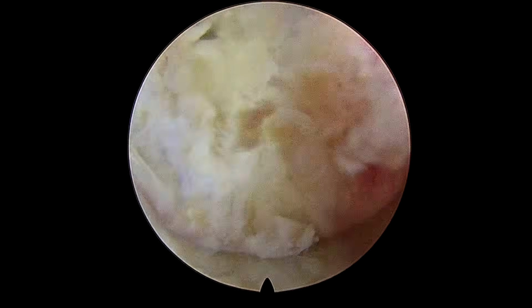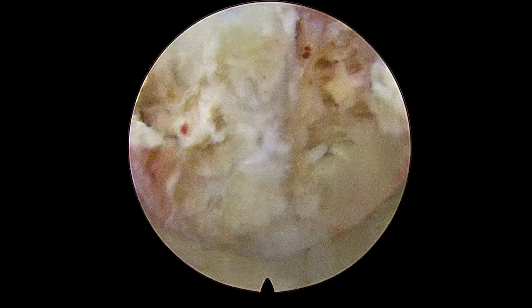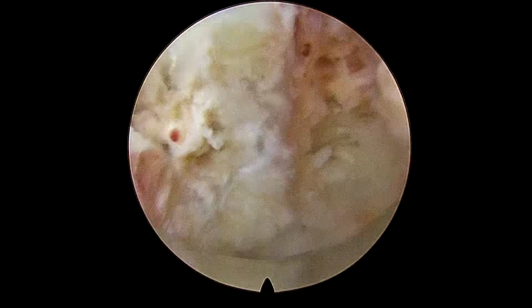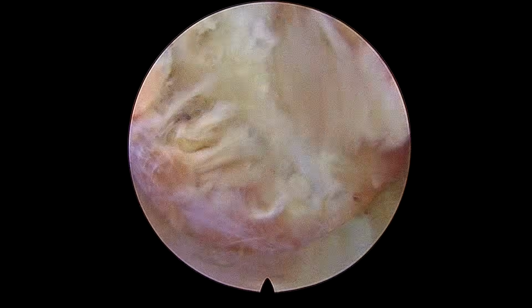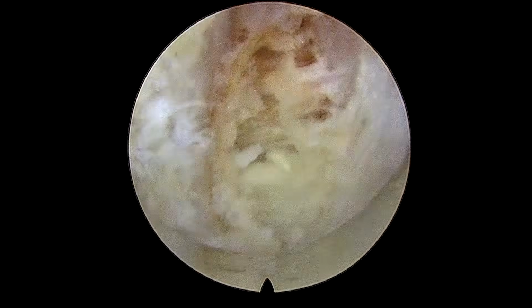Now we have exposed the superior lamina and the inferior lamina. So I'll do a dissection more laterally and identify the lateral mass and the V, which is one of the most important landmarks for cervical endoscopy.